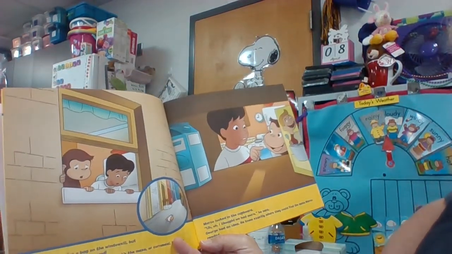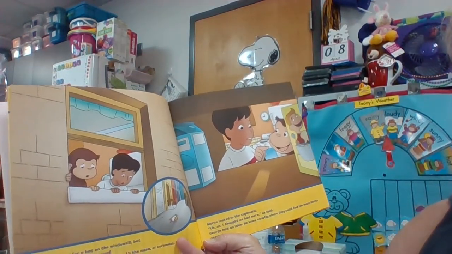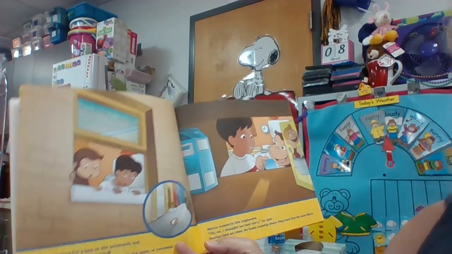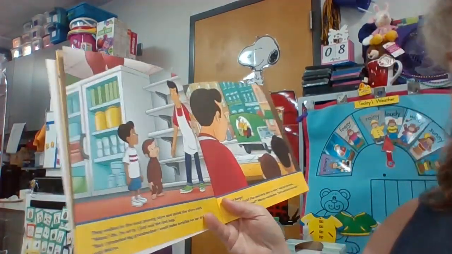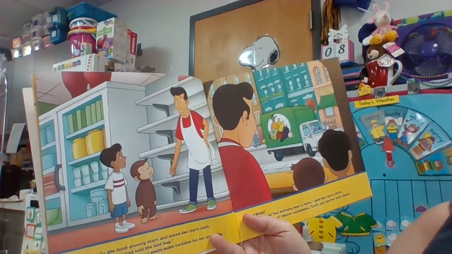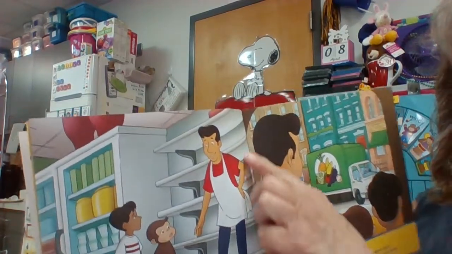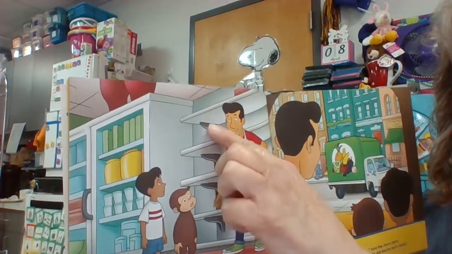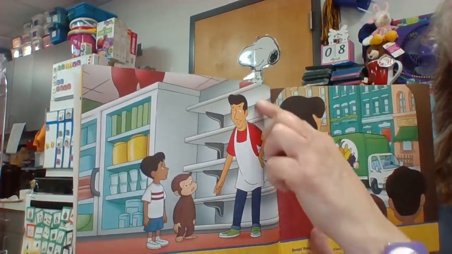George had an idea. He knew exactly where they could find the masa for Marco. They walked to the local grocery store and asked the store clerk, "Masa?" "Oh, I'm sorry. I just sold the last bag. Look at those empty shelves."